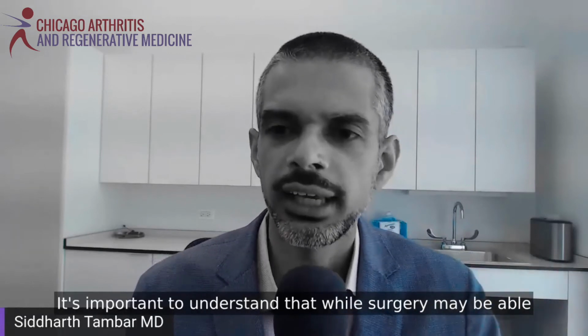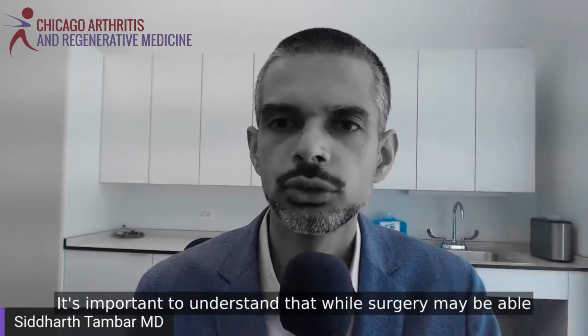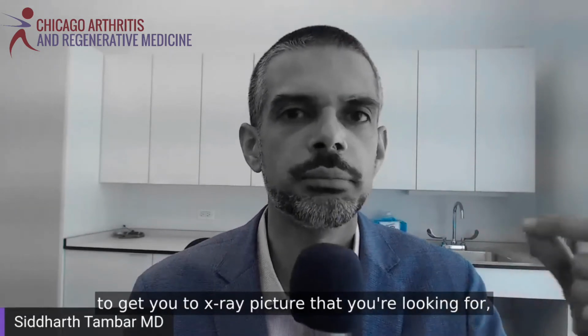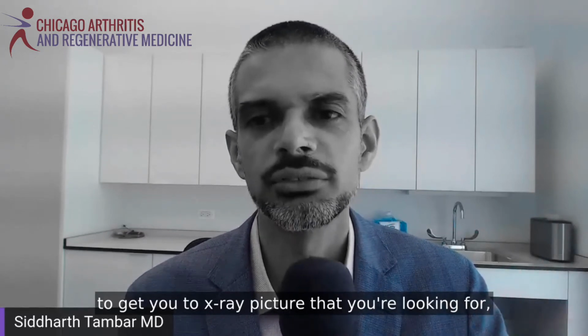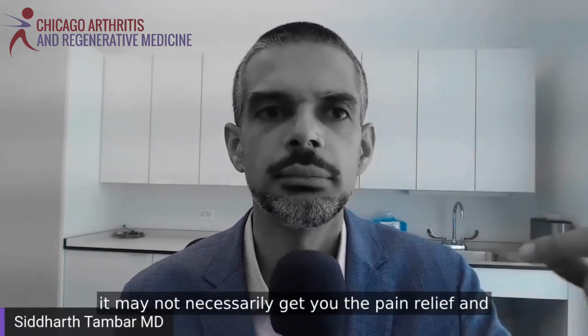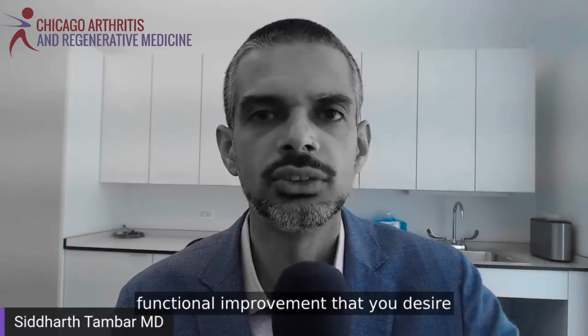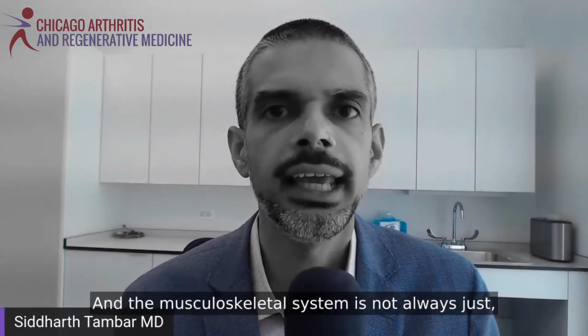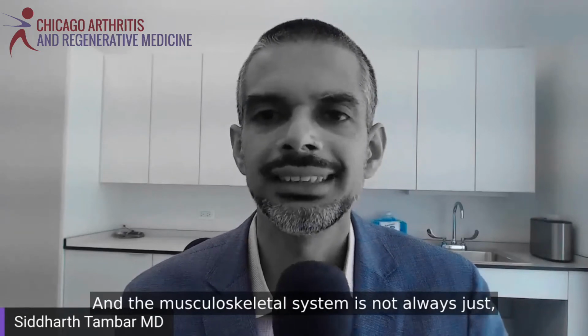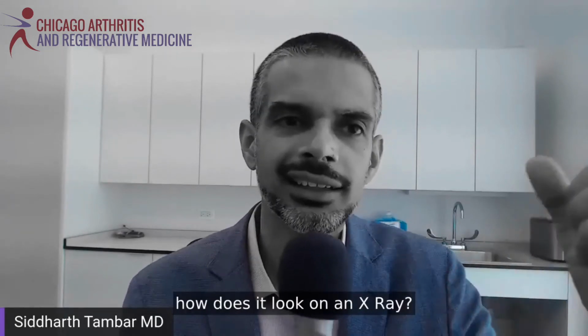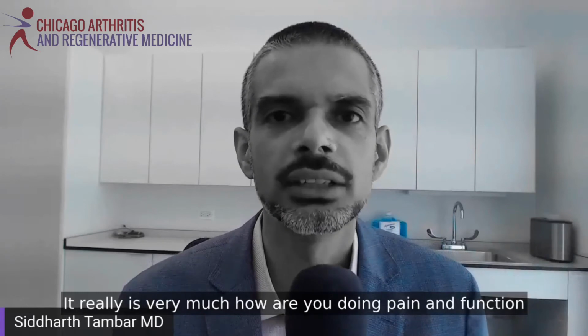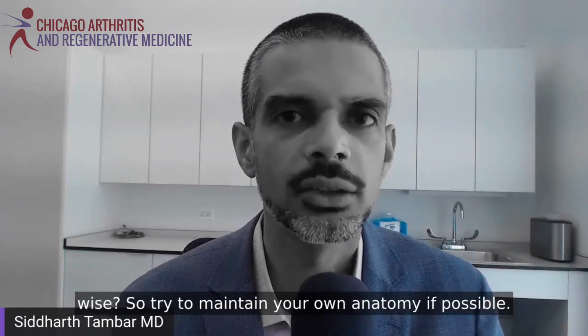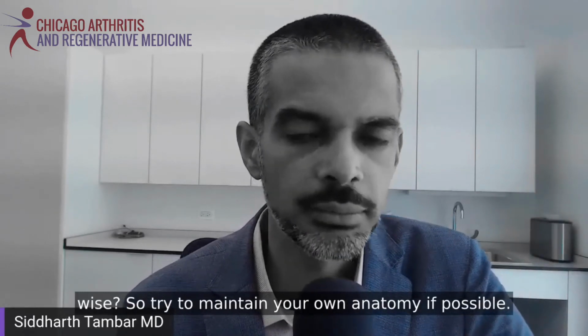It's important to understand that while surgery may be able to get you the X-ray picture that you're looking for, it may not necessarily get you the pain relief and functional improvement that you desire longer term. Those are different things, all right? And the musculoskeletal system is not always just how does it look on an X-ray. It really is very much how are you doing pain and function-wise. So try to maintain your own anatomy if possible.